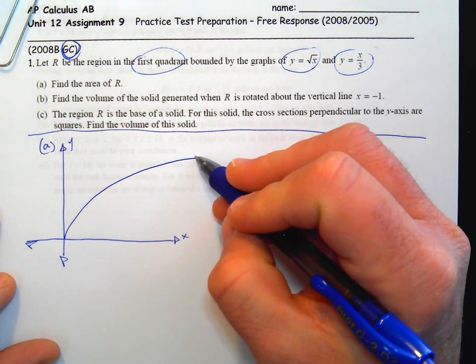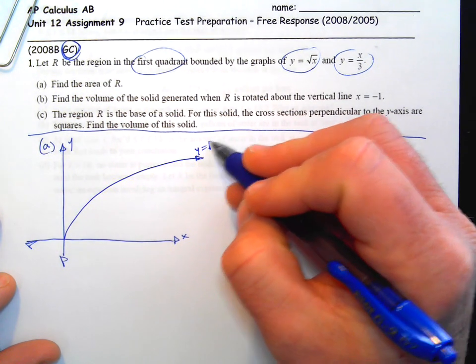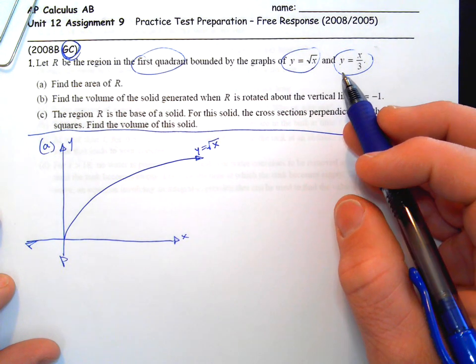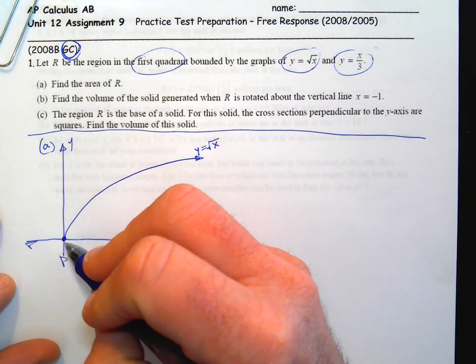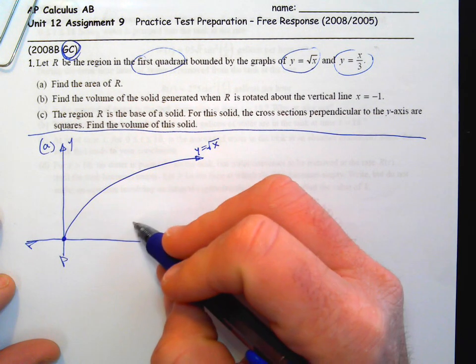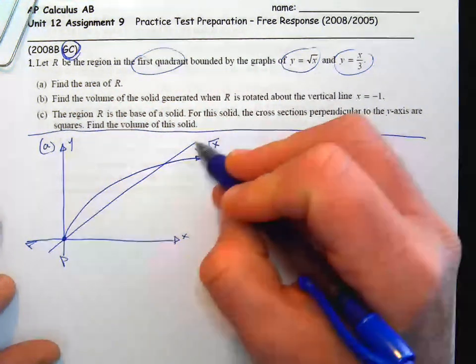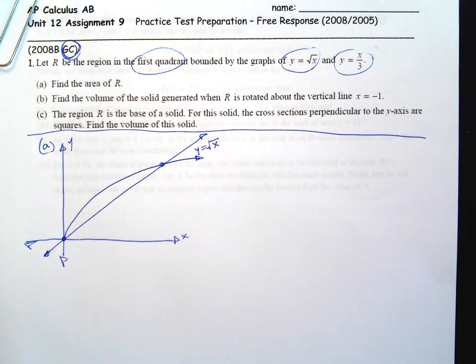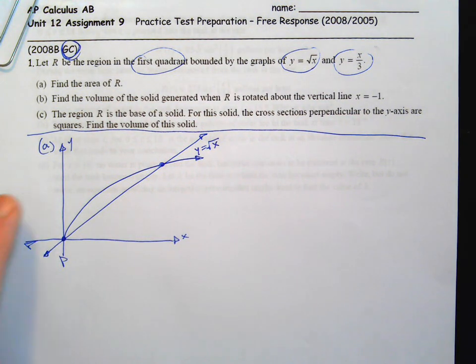So square root function is the top half of a sideways parabola. And then x over 3 goes through 0, 0, and has a slope of 1/3, up 1 over 3. So it's probably something like this. Now, you could graph it to verify, but the sideways parabola is going to have an infinite slope at first. So it's definitely going to be above this steeper, and then it kind of comes across.